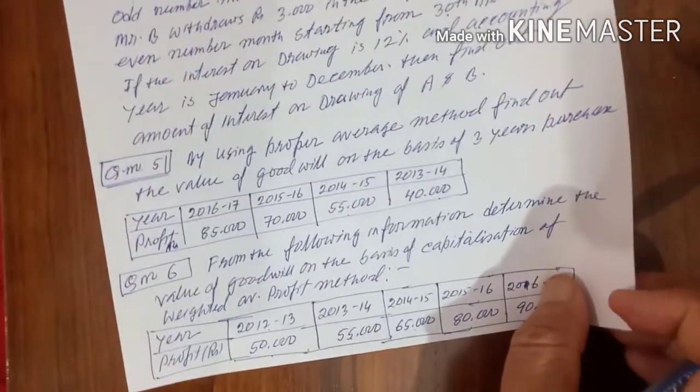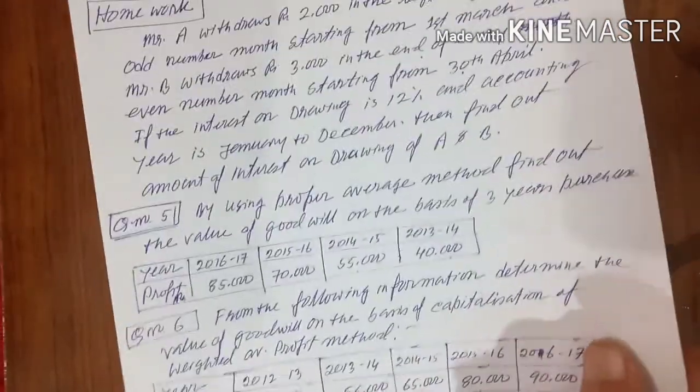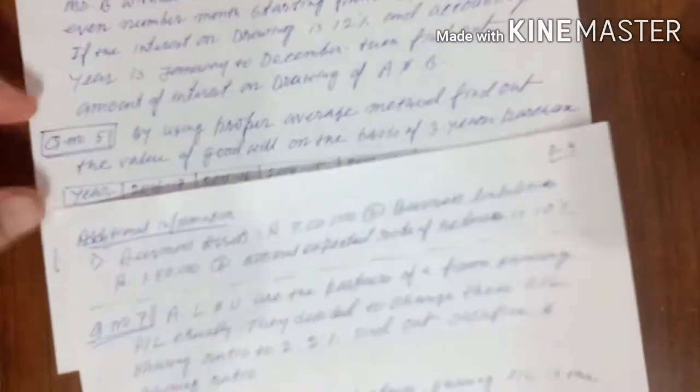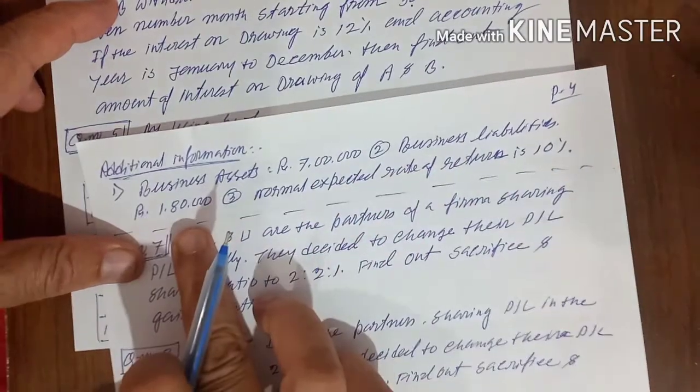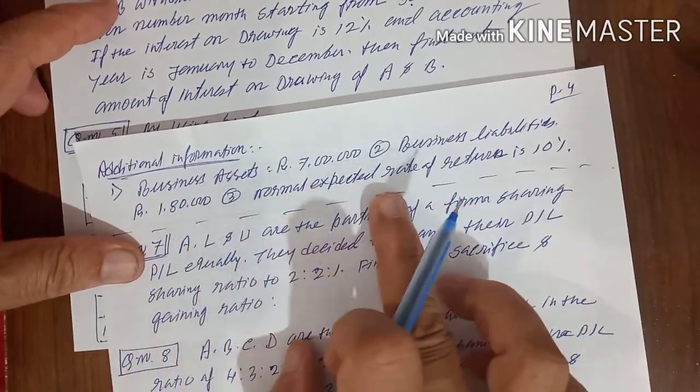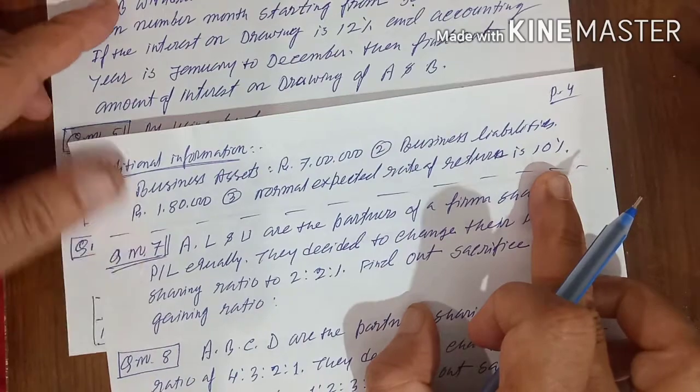Other information is also given. That additional information I also want to tell you. These are the additional informations. The business assets is 7 lakh, business liability is 1 lakh 80 thousand, and normal expected rate of return is 10%.